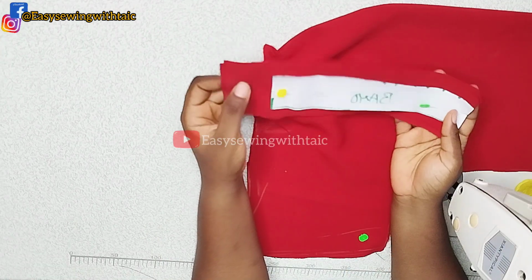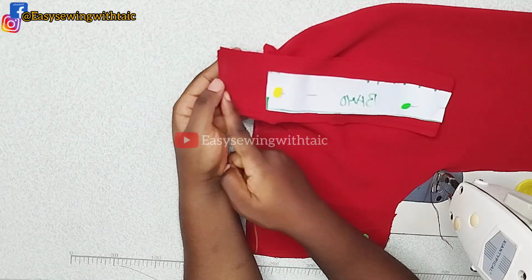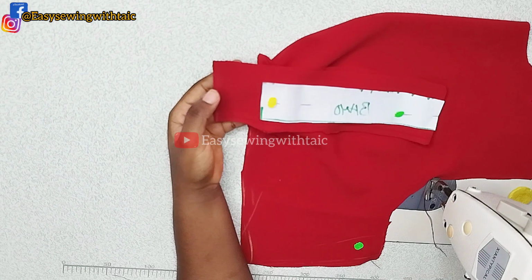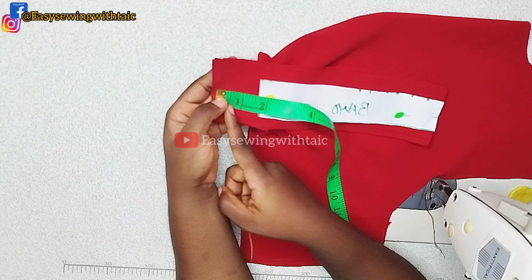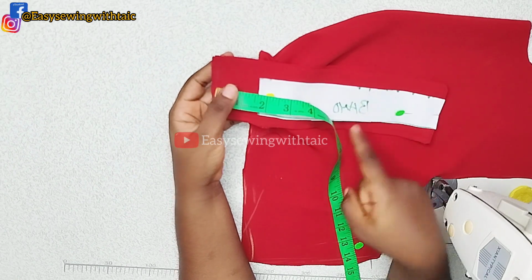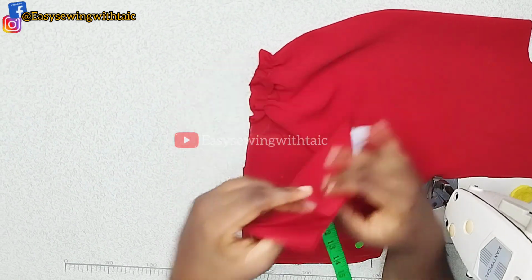And this is the band. I'm going to have to transfer it to the fabric. I forgot to show you on the cutting table. I added 1.5 inch sewing allowance to the side. Then I added half inch at the upper part and at the lower part, and I have two of it.